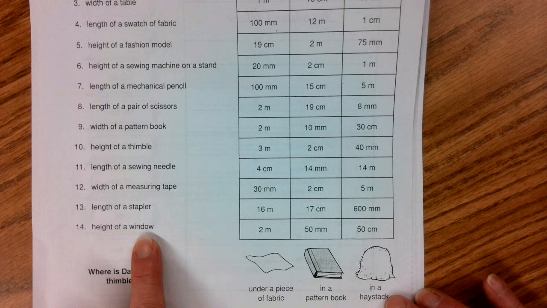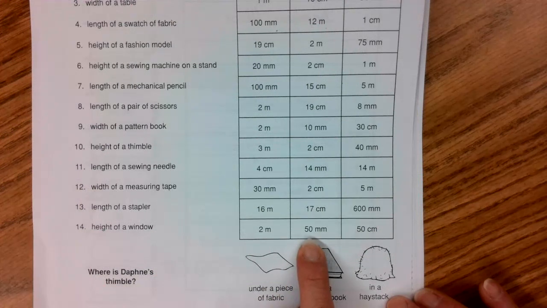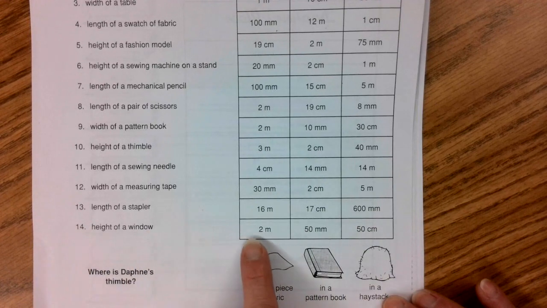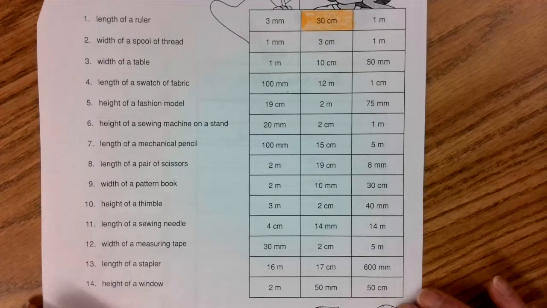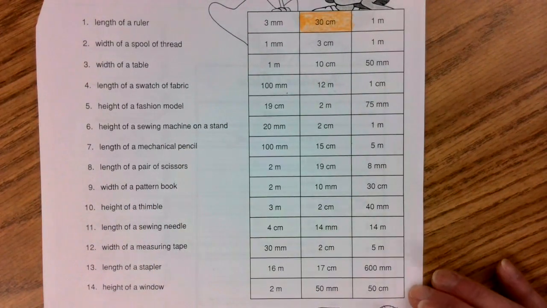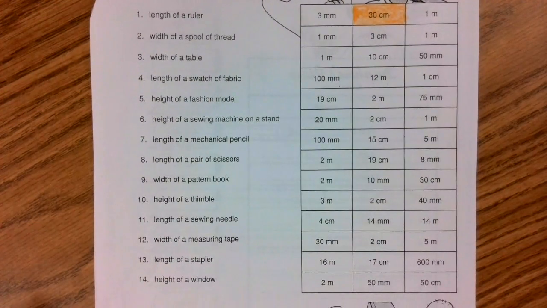Height of a window, that might be a little tricky, because the height of a window could be 2 meters, 50 millimeters, or 50 centimeters? Well, I'm thinking this is probably a pretty big window. So height of a window is probably going to be about 2 meters. So go through and finish this page. Like I said, you're going to color in each box. It's going to follow a path to where her thimble is. Go ahead and hit pause while you finish this page, and then we'll work on the back.